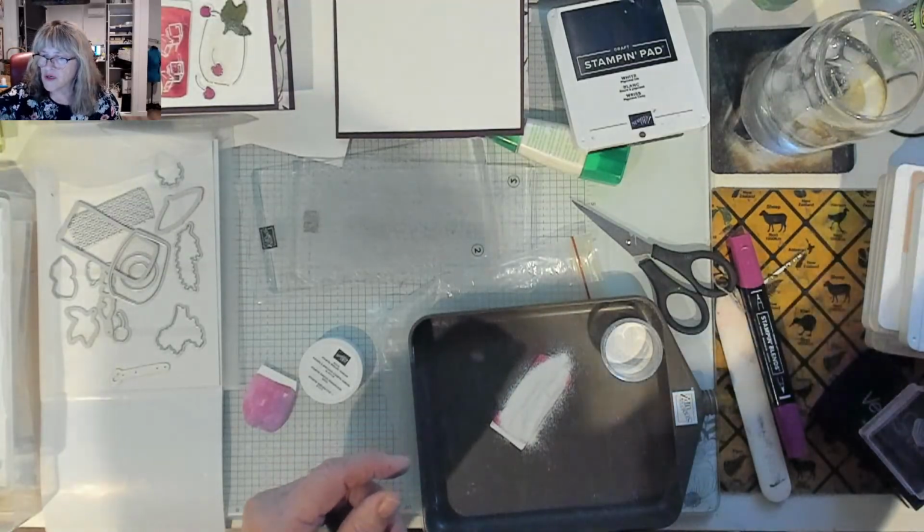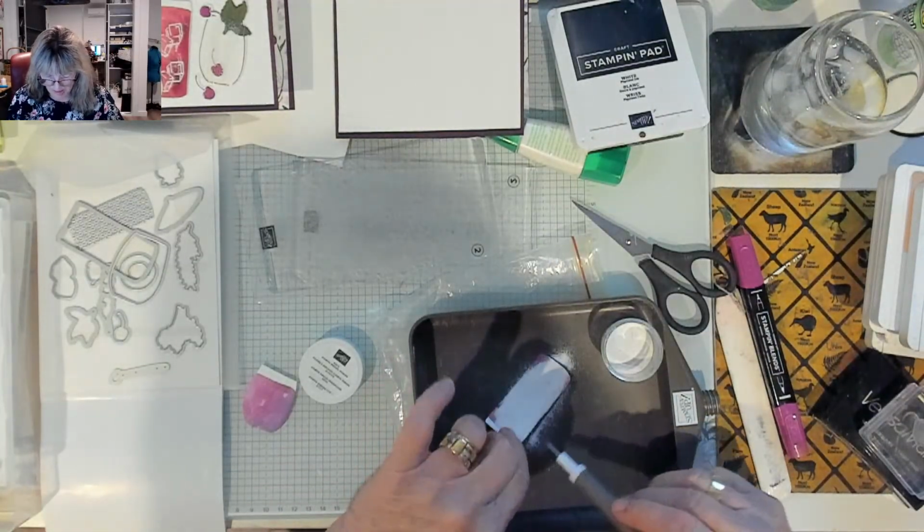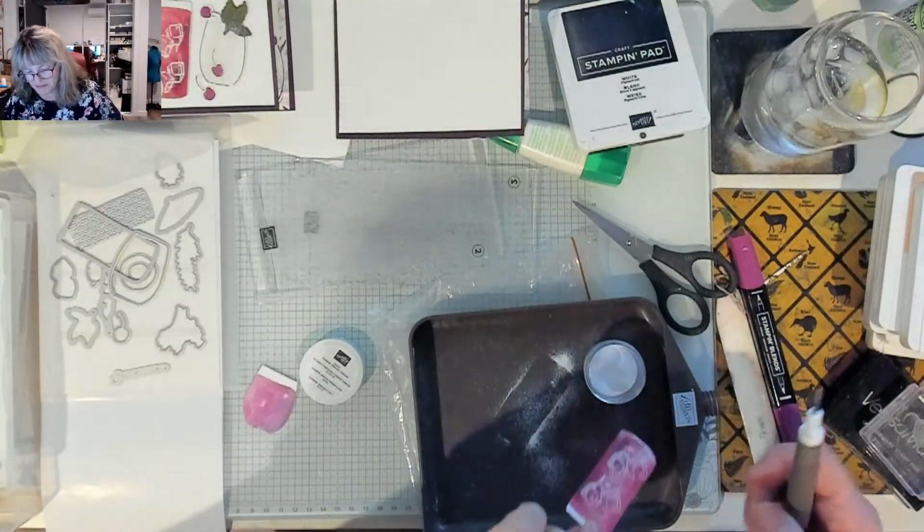A picky tool so I can get my fingers up and get that. Ah, I did, see. Sometimes you forget.